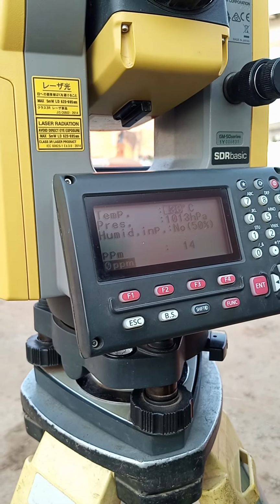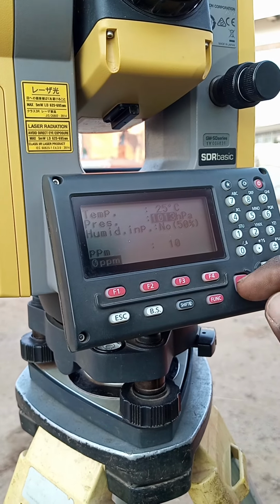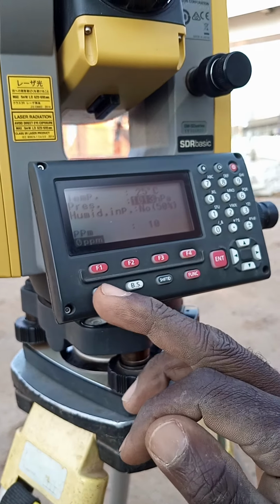So let me go back to where I am, -25. Then I press enter, you see it goes back, ppm goes back to 10. Yeah, that is okay.